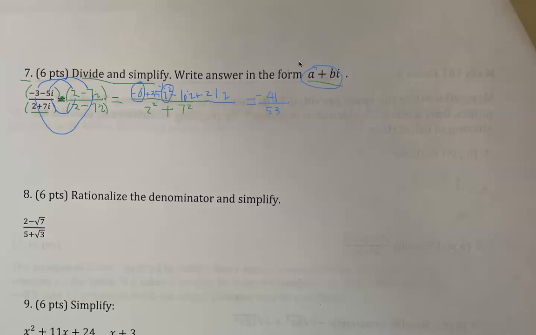Imaginary part, let me change my color. For the imaginary part, we also have denominator 53. Let's see the numerator. We have -10i and positive 21i; added together, we get a positive 11i. So in this case, A is -41 over 53, and B is 11 over 53.